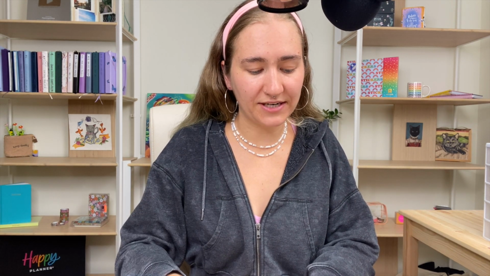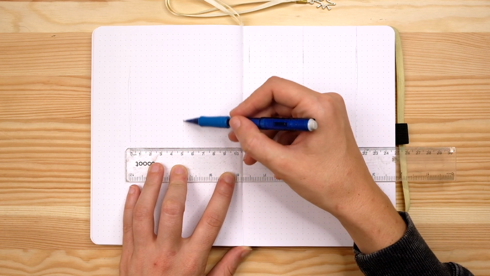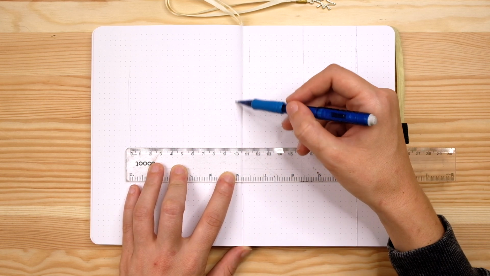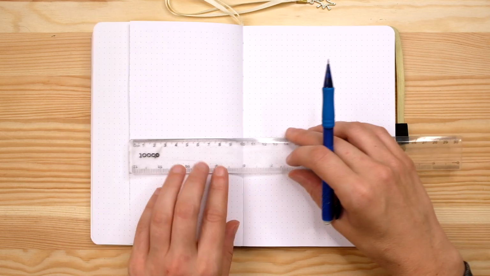All right, so my Dutch door is cut. So now I can just kind of measure out the rest of my columns here. So 2 of my columns are going to be over on this page. And again, each one is going to be 5 centimeters wide. And then I'm also going to have 4 more columns on this side.